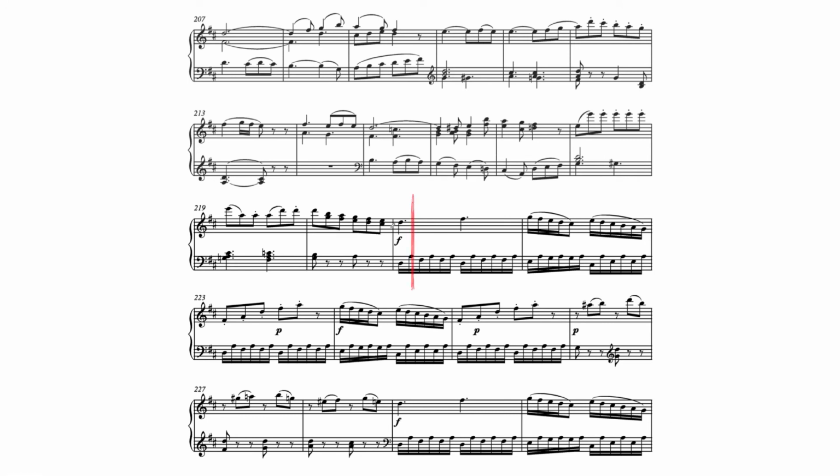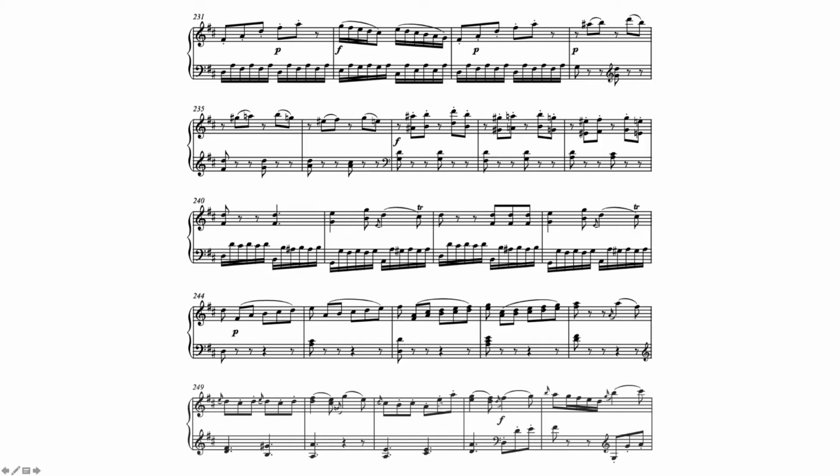And after that, once again with elision, the closing section begins. And once again, it sounds really like a closing section, and it seems it ends here, but it doesn't.